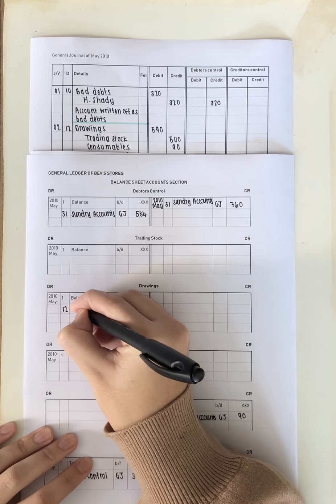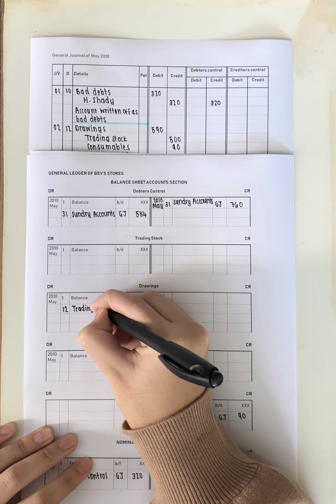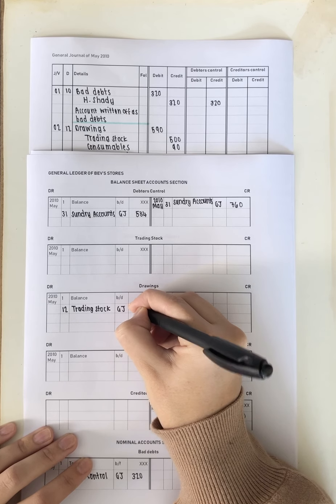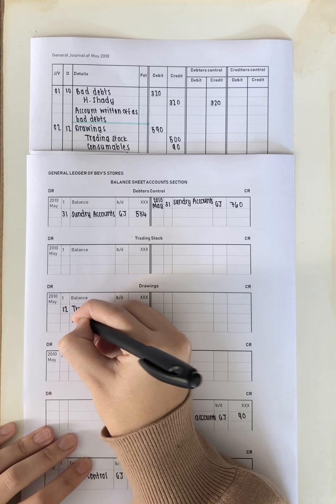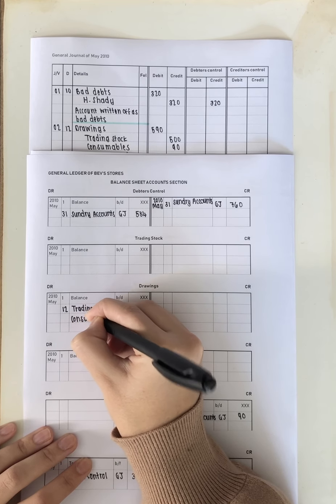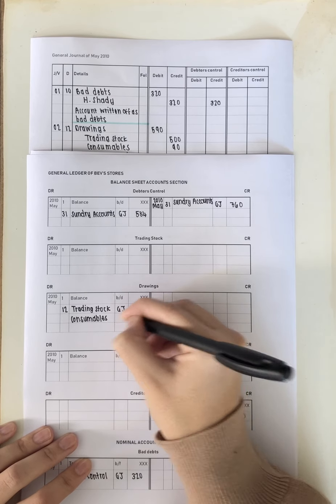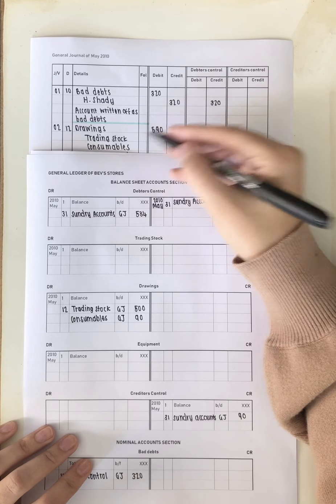So trading stock, which was 500 Rand, and then consumables, which was 90 Rand.